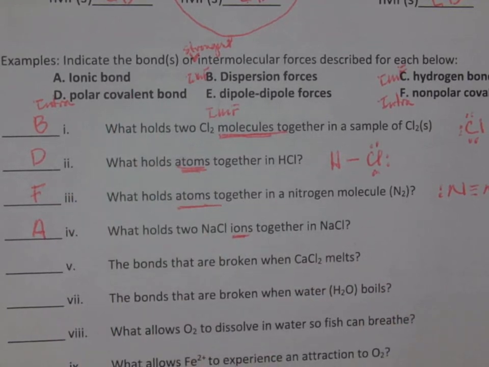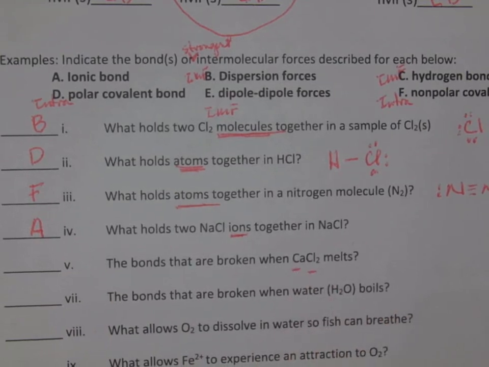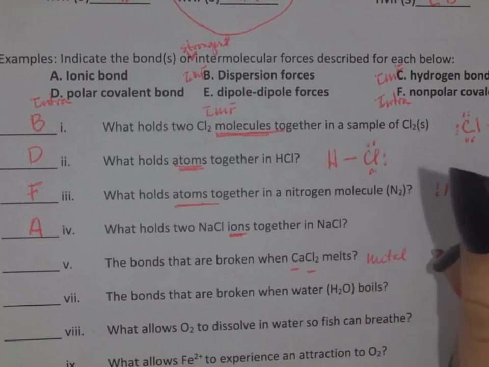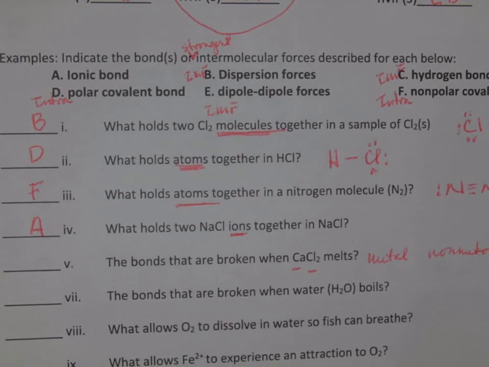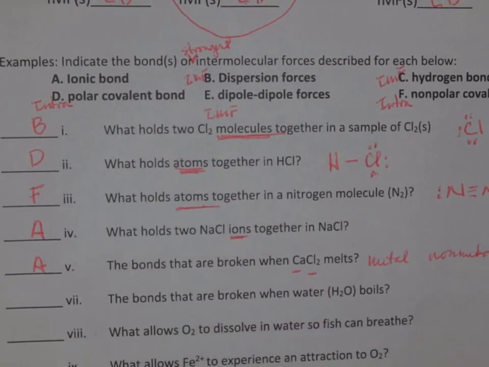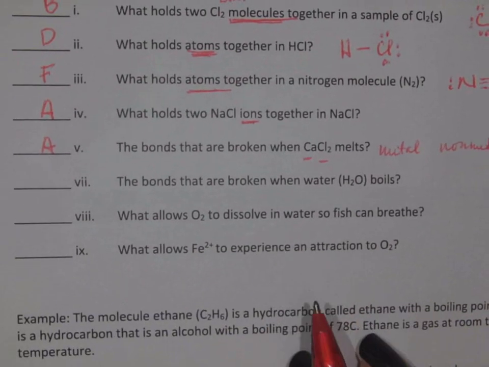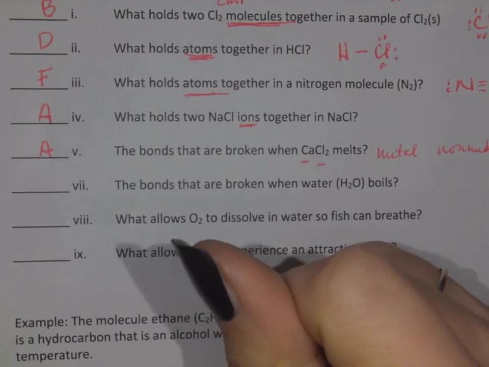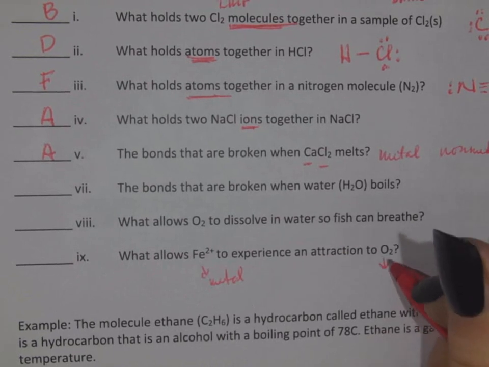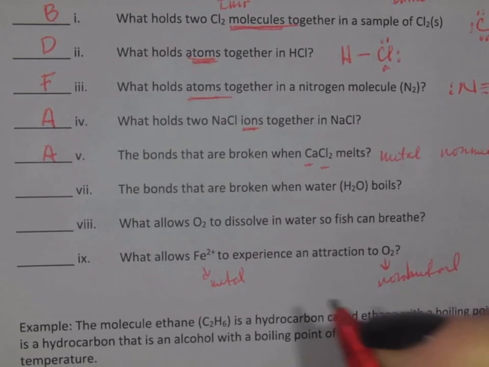And so here's a good example of this. The bond that's broken when calcium chloride melts. Calcium is a metal and chlorine is a nonmetal. When it's a metal and a nonmetal, it's ionic. Those are ions. Okay. The other one that's an ion is the last one, by the way, because look, I see iron, which is a metal, and I see O2, which is a nonmetal. And so that's ionic.